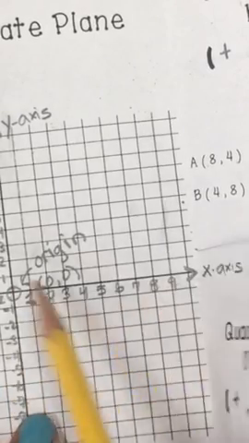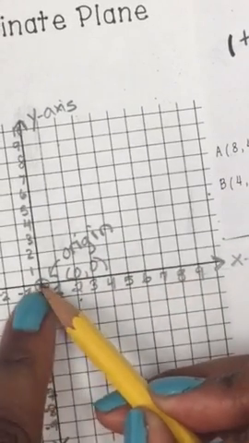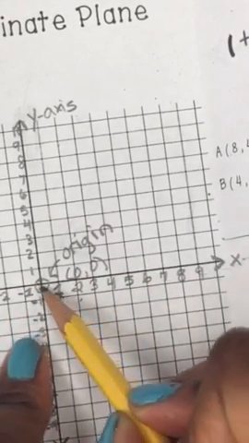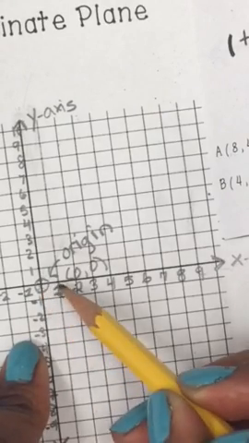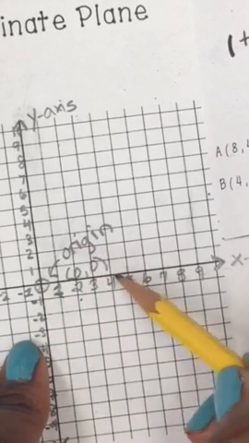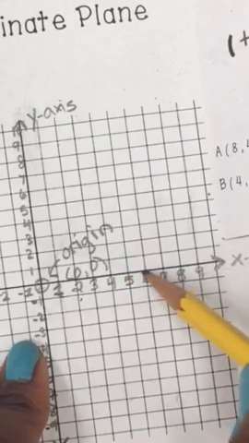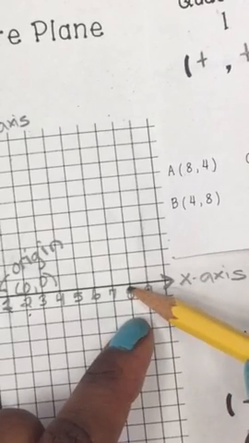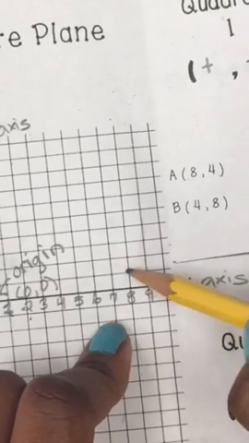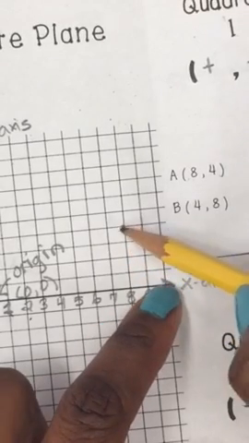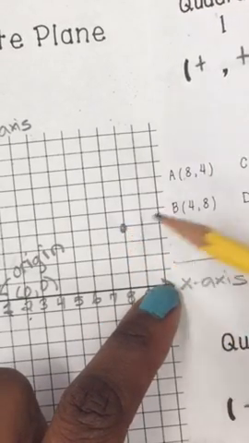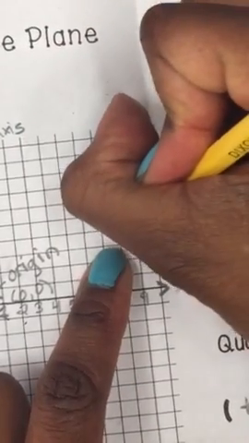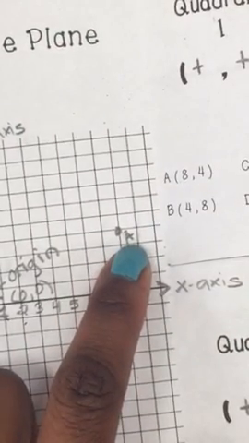And we know we have to move horizontally. And the positive numbers are going to the right. So with my pencil, I'm going to move over 1, 2, 3, 4, 5, 6, 7, 8 units. And then I'm going to go up 4. This is a positive 4. So I'm going to go up 1, 2, 3, 4. And I'm going to label it A.